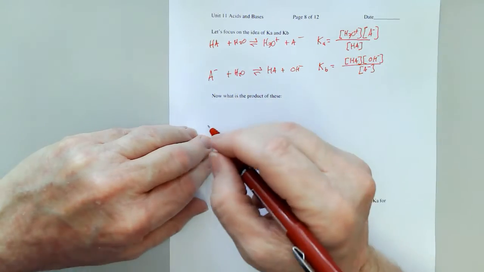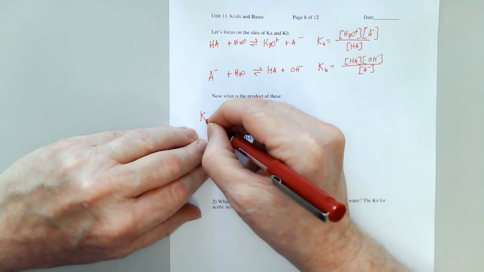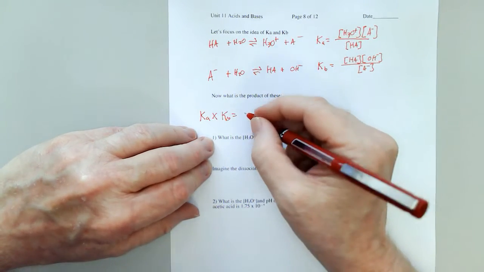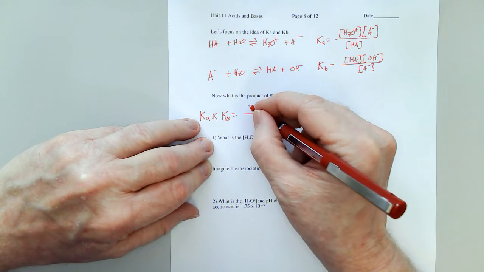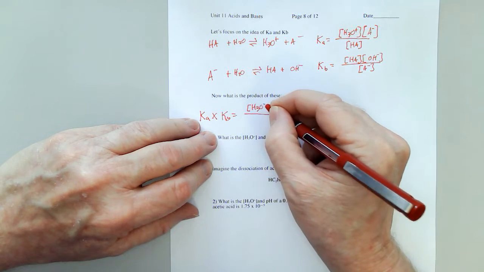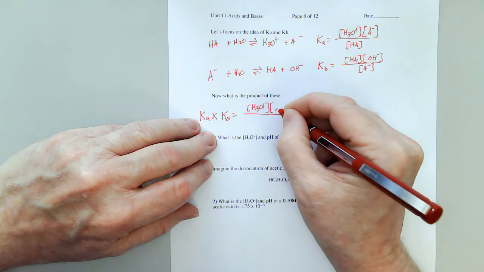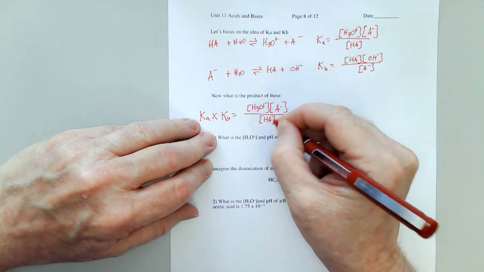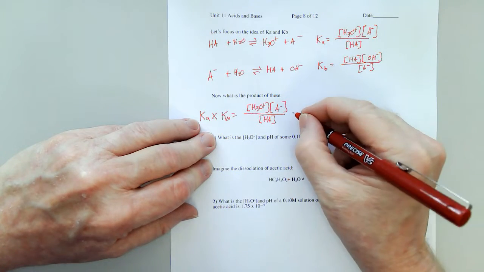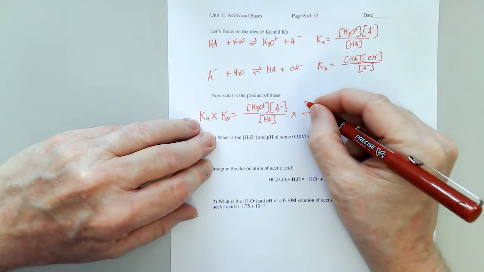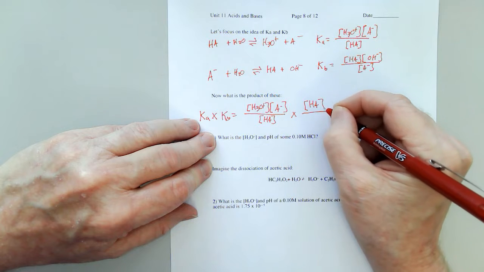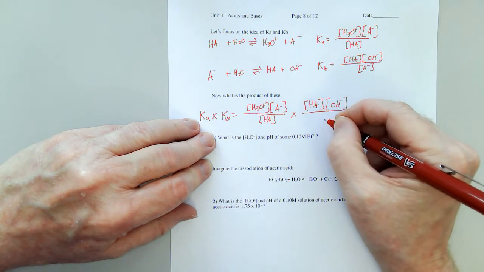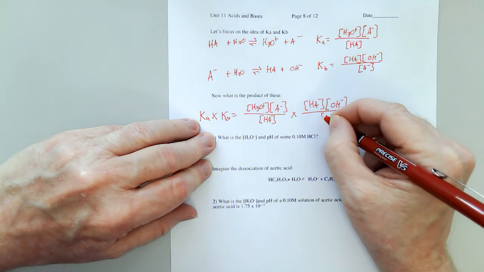Now we're going to do something funny. We're going to multiply these together. Ka times Kb equals the concentration of H3O plus times the concentration of A minus divided by HA, times the concentration of HA multiplied by the hydroxide ion divided by the A minus.